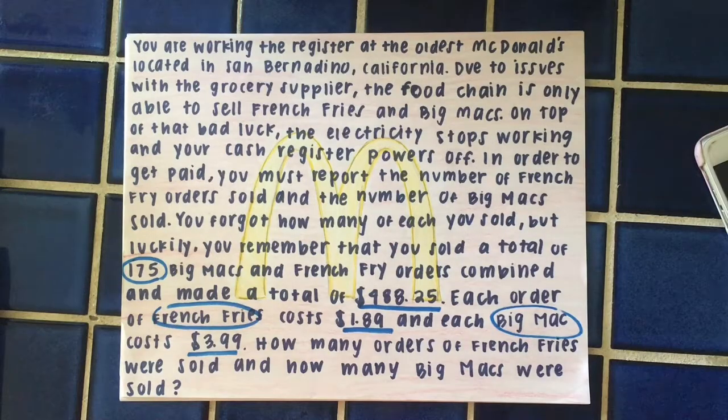Okay, so here's the problem. You're working the register at the oldest McDonald's located in San Bernardino, California. Due to issues with the grocery supplier, the food chain is only able to sell French fries and Big Macs. On top of that bad luck, the electricity stops working and your cash register powers off.